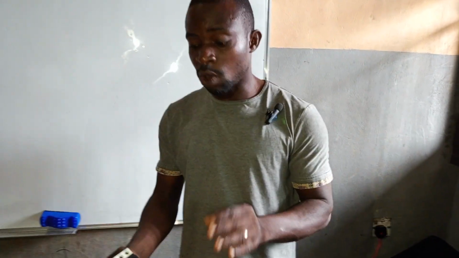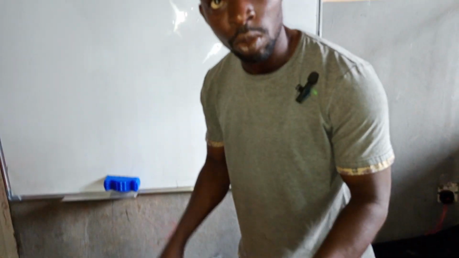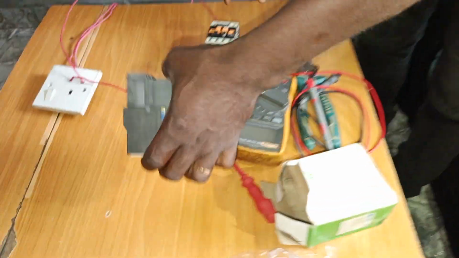So the reason why I'm also going to show you another contactor here on the ground, which I've already connected.